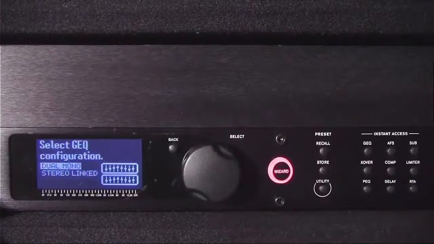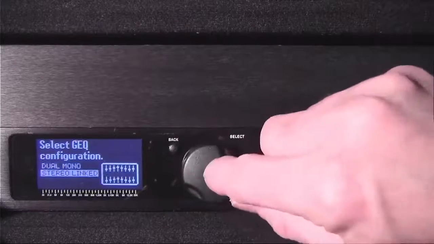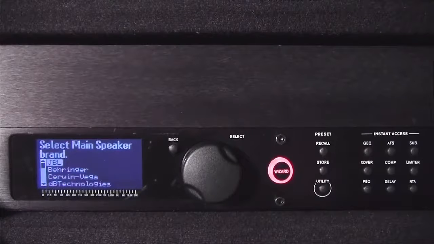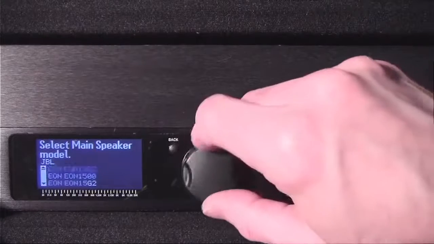Select your input GEQ configuration. I like mine stereo linked. Select your main speaker brand and model.